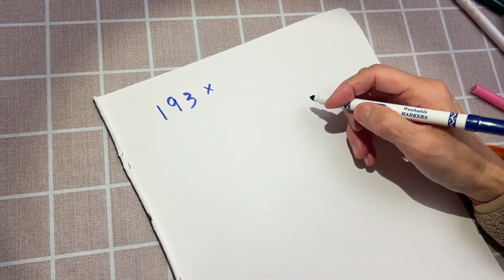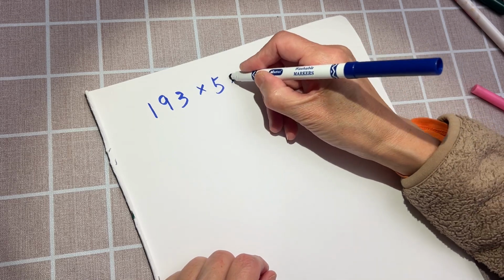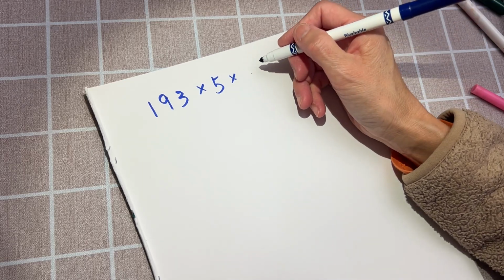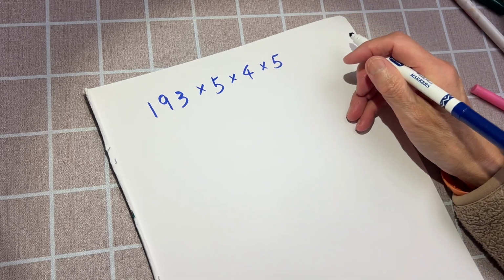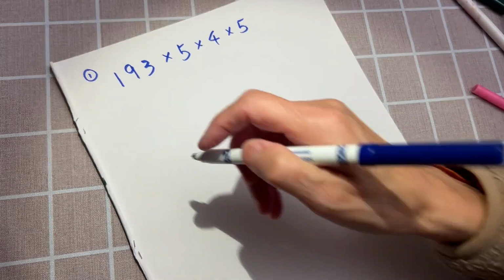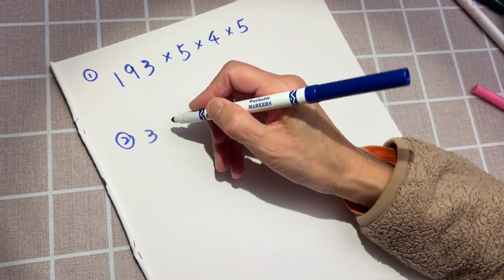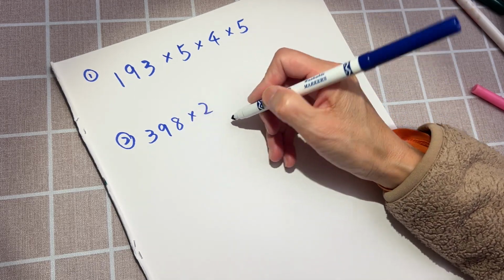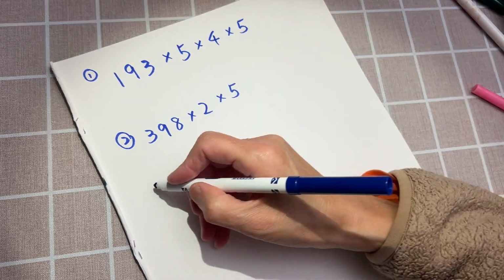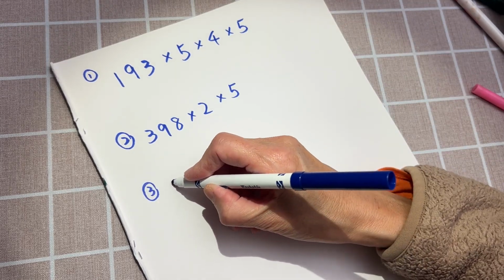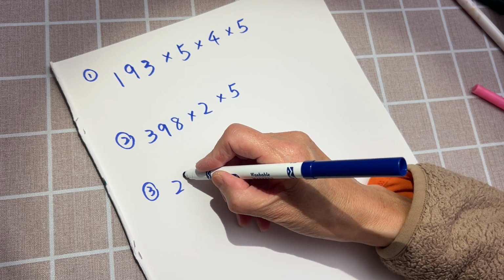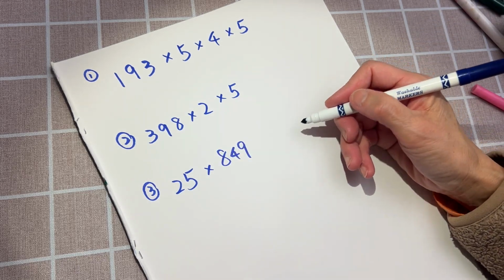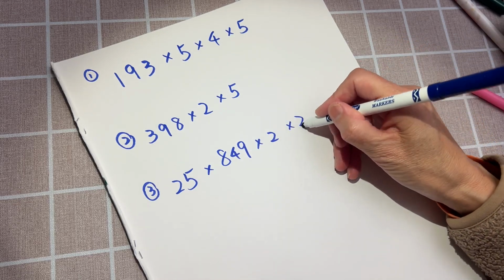193 times 5 times 4 times 5. 398 times 2 times 5. 25 times 849 times 2 times 2.